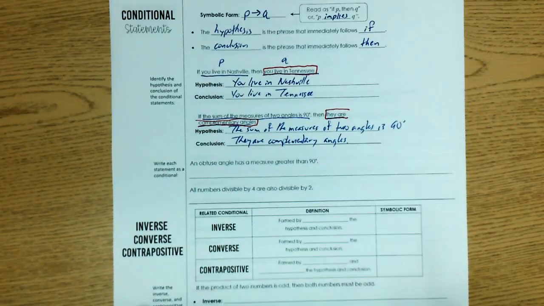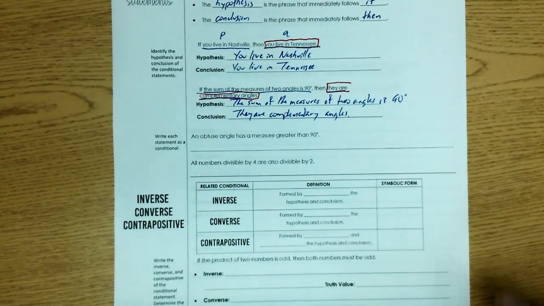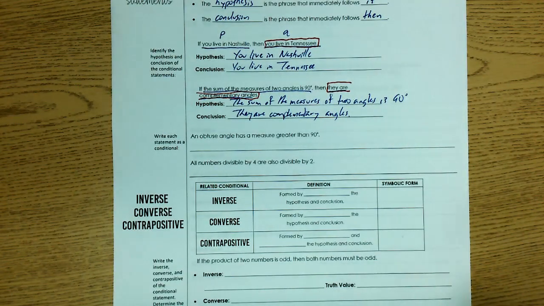Now we're going to take a statement and write a conditional statement from that. So we're looking at this first one. An obtuse angle has a measure greater than 90 degrees. We're going to write an if-then statement. So let's figure out what we want to be the hypothesis and what we want to be the conclusion. It has to make sense for one to be the other. Okay? So let's take a look at this statement, and let's underline what we want to be the hypothesis and put a box around the conclusion.